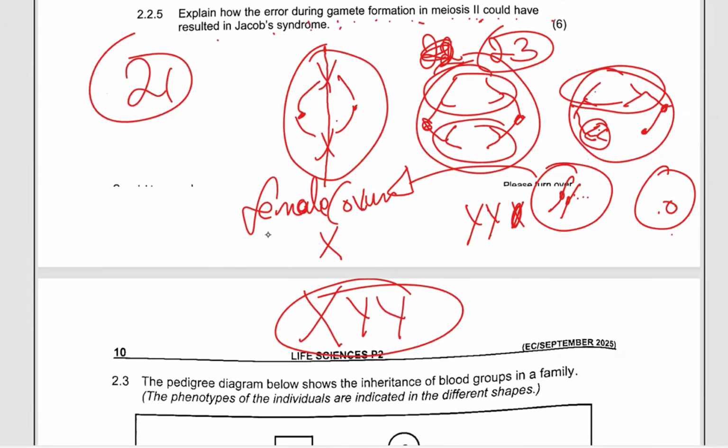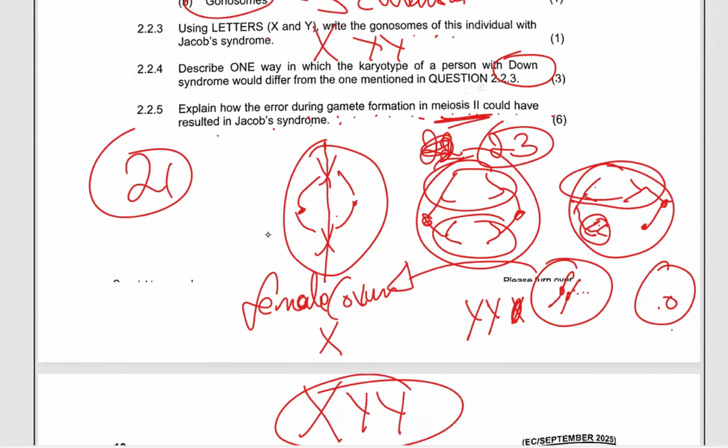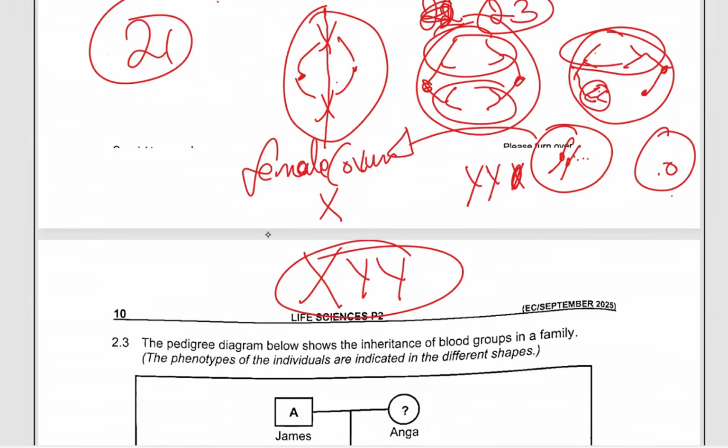So that's what we talked about. They are saying in meiosis 2, a non-disjunction occurs in anaphase 2. During anaphase 2, the sperm cell will have an extra chromosome due to the failure of them to separate. When it fertilizes a normal ovum, the individual is going to have one X and two Y chromosomes.